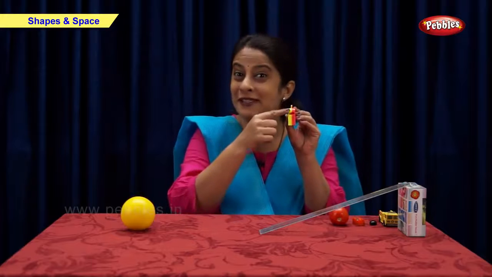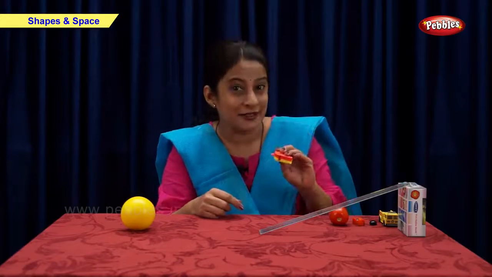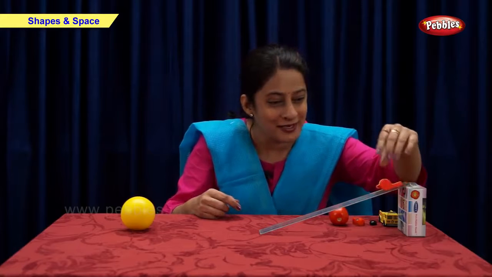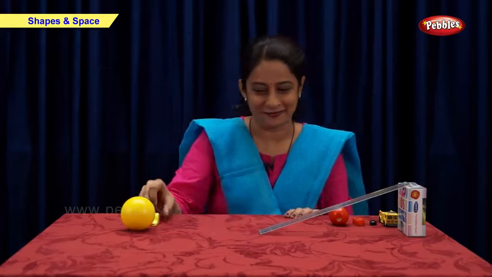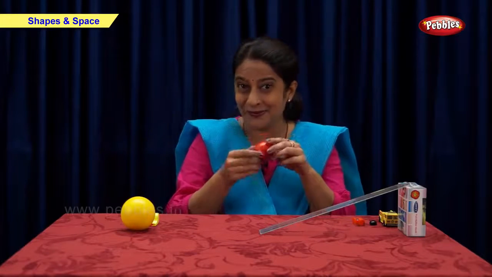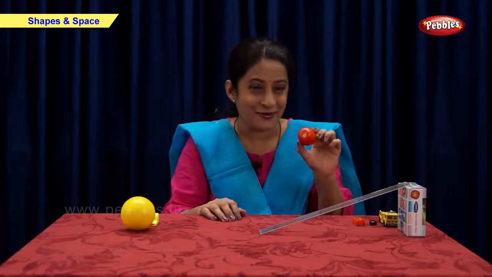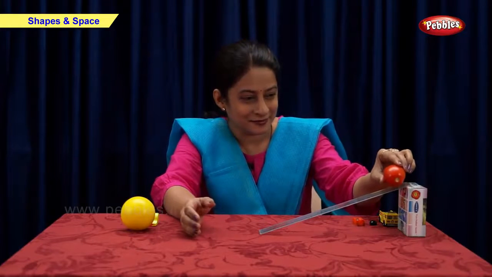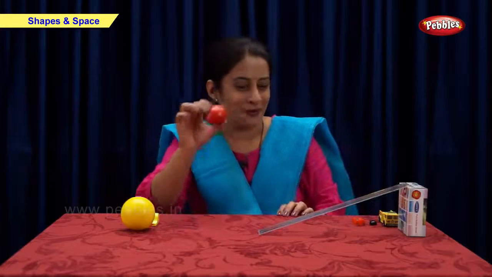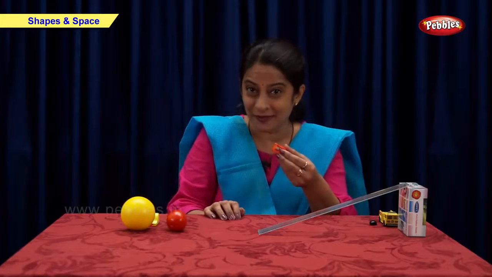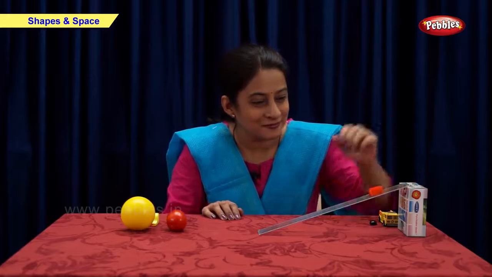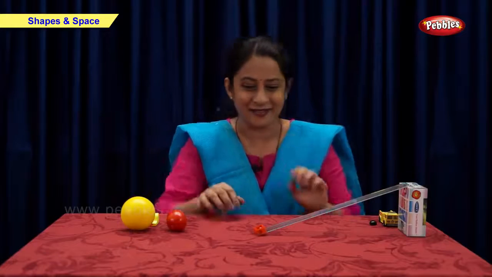Whistle. Whistle has flat surface, so the whistle will slide. Tomato. Tomato has round surface, so tomato will roll. Sharpener. Sharpener has flat surface, so sharpener will slide.